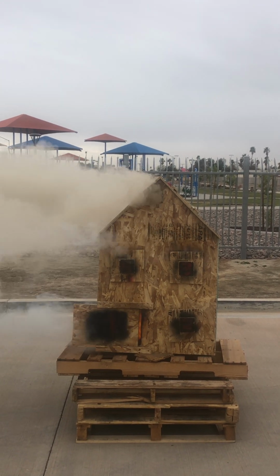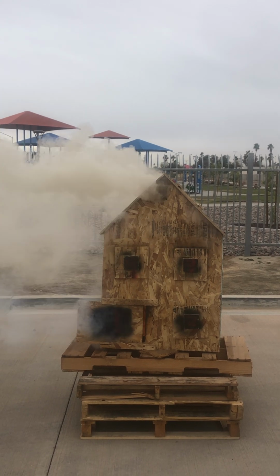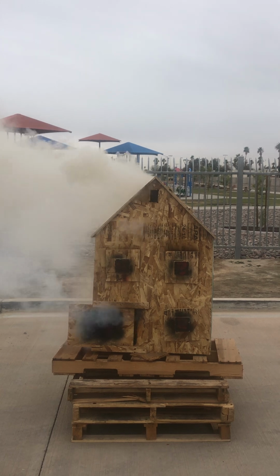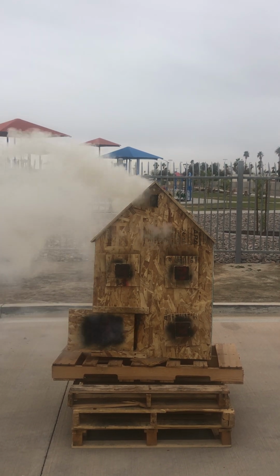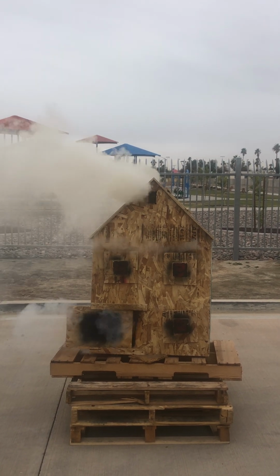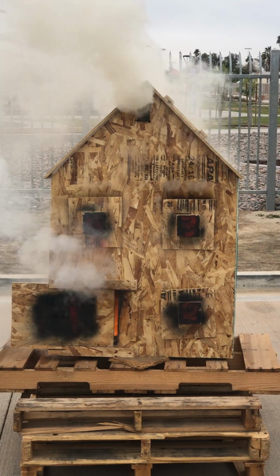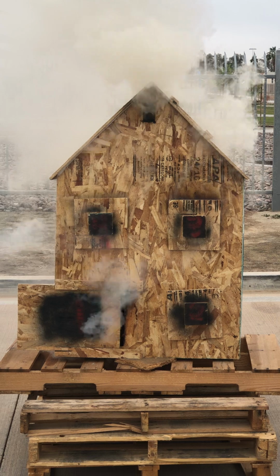You know, bring some tools. There you go. So see that right there? That's indicative of possible backdraft. Right now it's starving for oxygen, right? So oxygen's pulling in, and it's puffing like that.